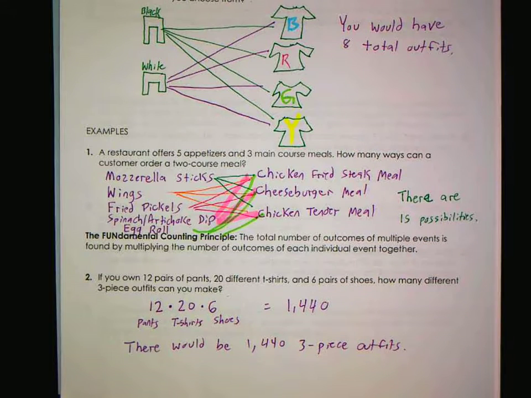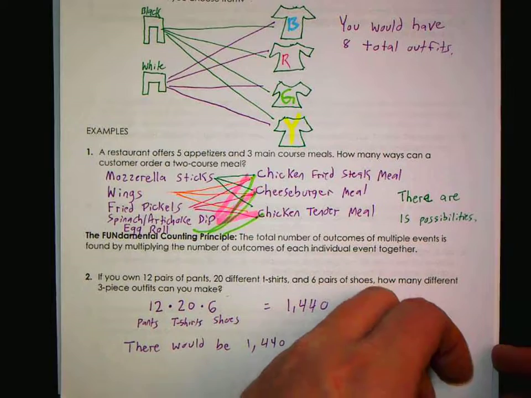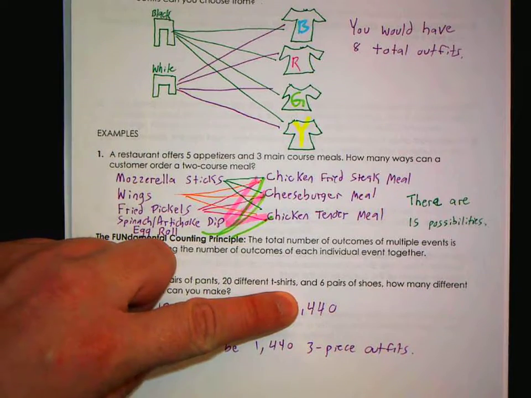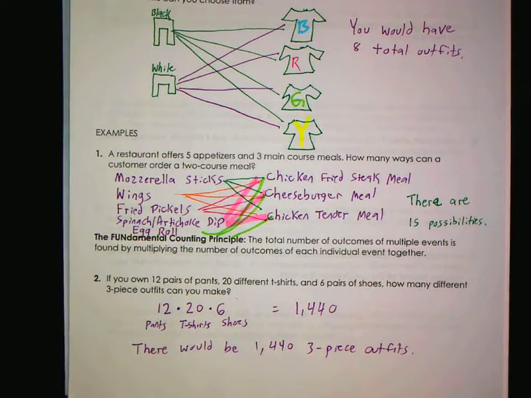Any questions so far? So had I a chart, I would be drawing 1,440 lines. I'm glad I didn't try. Okay. Are you done?